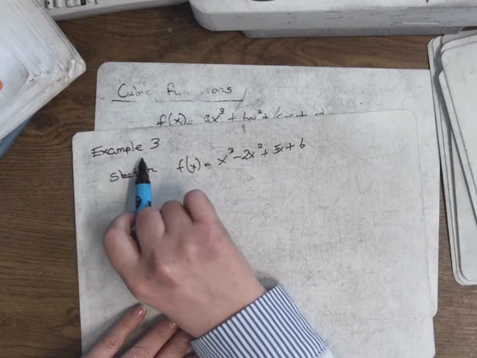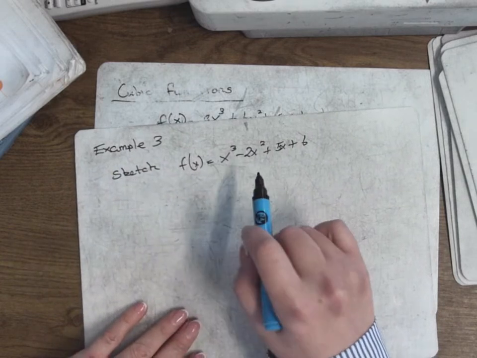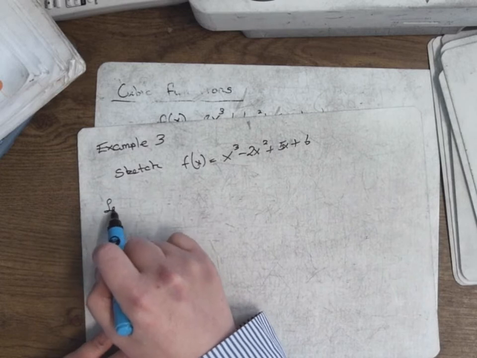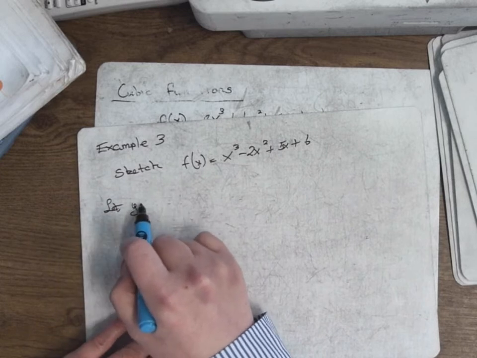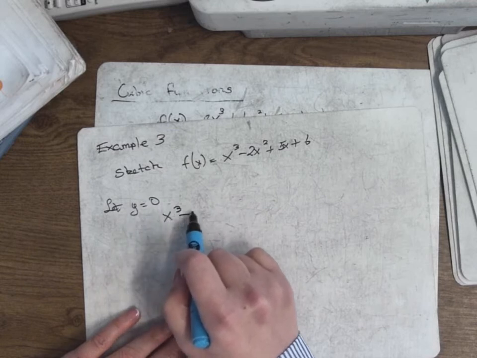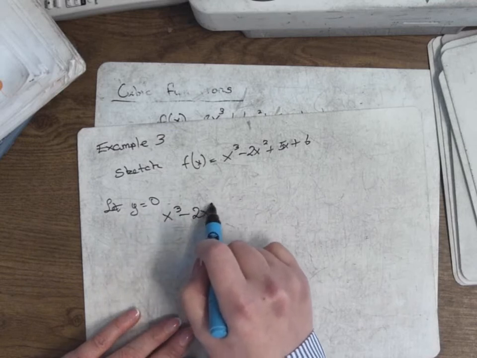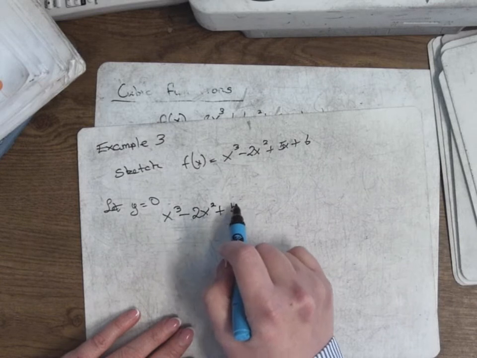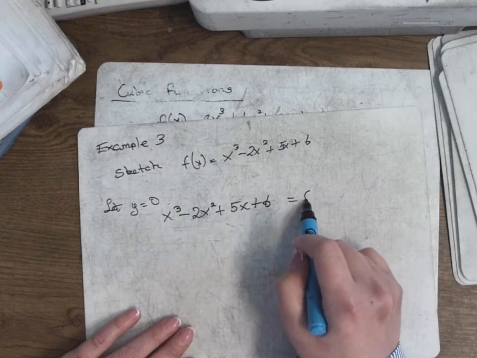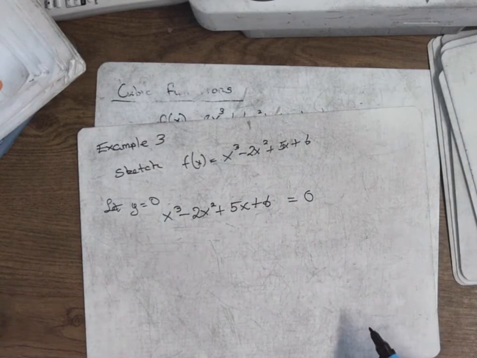Okay, so example 3, sketch the function. Here we go. Right, so you need to let y equal 0 and solve for x. So we'll end up with x cubed minus 2x squared plus 5x plus 6 equals 0. In order to solve this, we have to use the factor theorem, as in, you guess the first factor and then you take it from there.